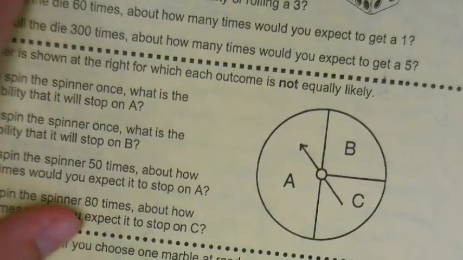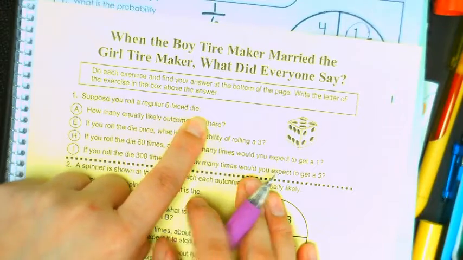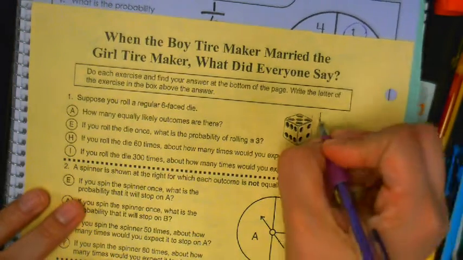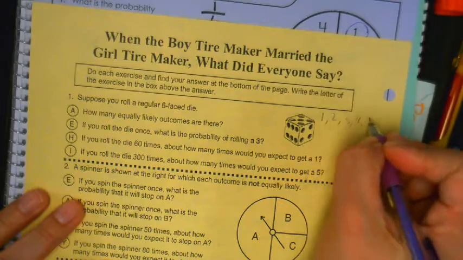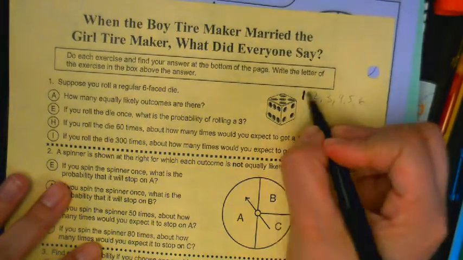We have some more probability. Here is the first section. Suppose you roll a 6-face die, which looks just like this. What are the numbers that are on here? 1, 2, 3, 4, 5, 6. 1 through 6 are the numbers that are on a regular die.